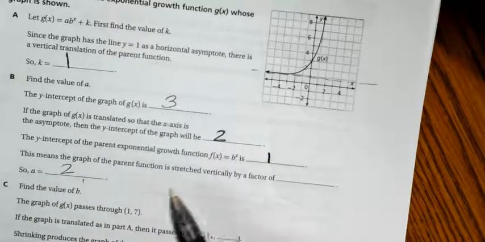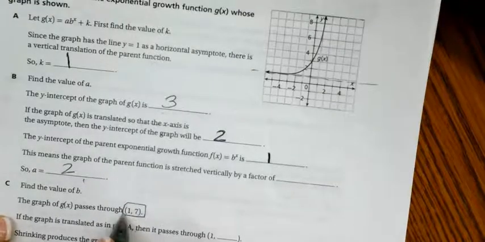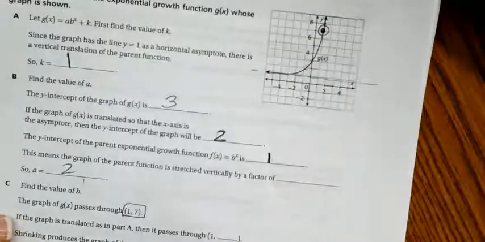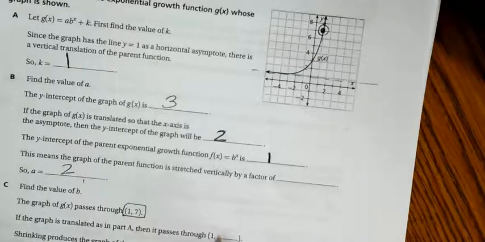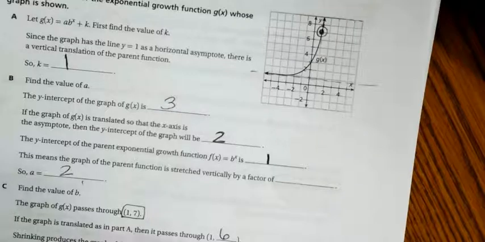Find the value of b. The graph of g of x passes through 1, 7. We have the point 1, 7 right here. If the graph is translated as in part A, then it passes through 1, 6. Shrinking produces the graph of the parent function passing through 1, 3.